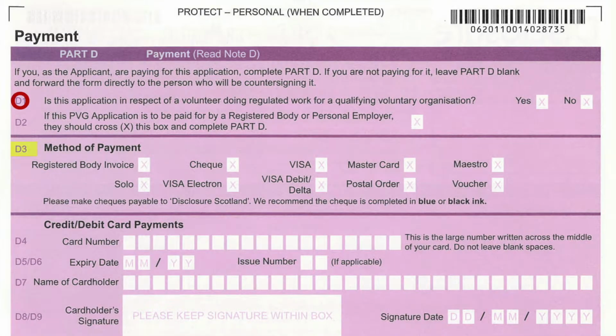Part D. D1. If you're a volunteer in a qualifying voluntary organisation, you should cross yes in D1. Please leave the rest of Part D blank. If you are a paid member of staff and your application is being paid by the applicant or the organisation, you should cross No at D1. D2 will be blank and complete D3 with the relevant payment details.